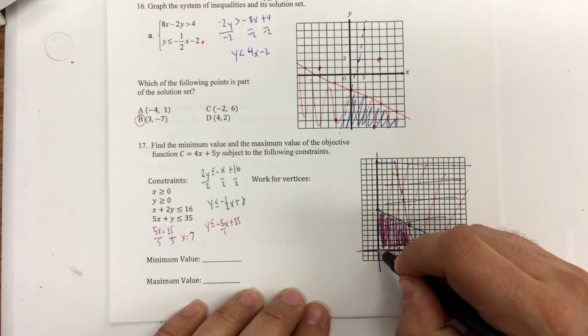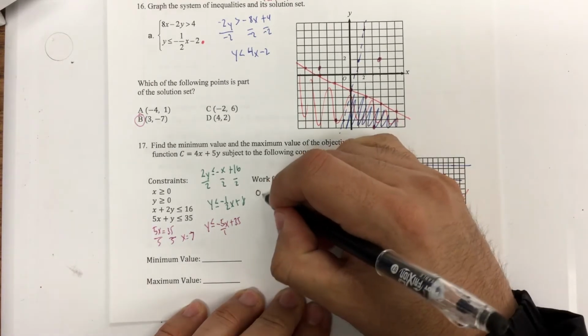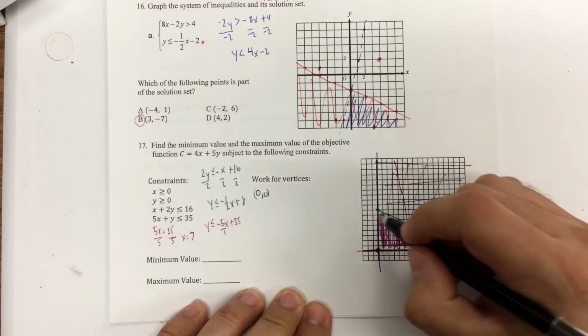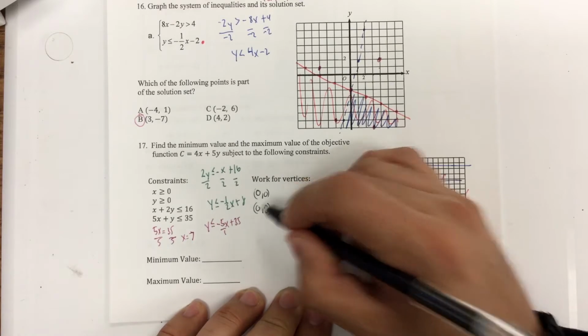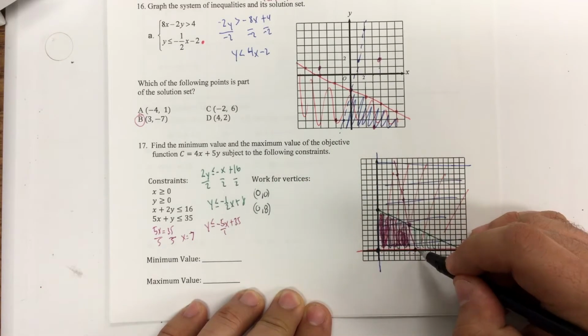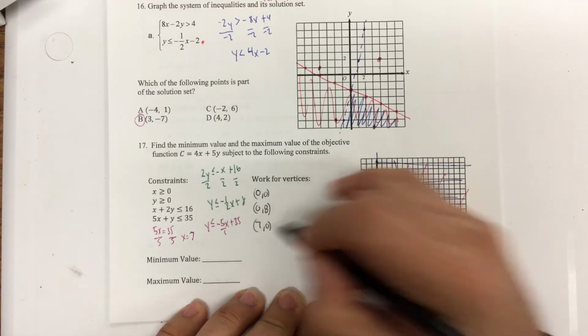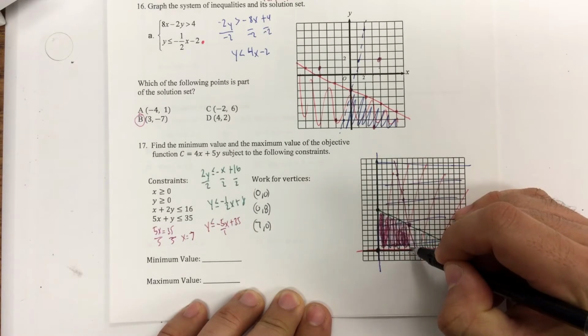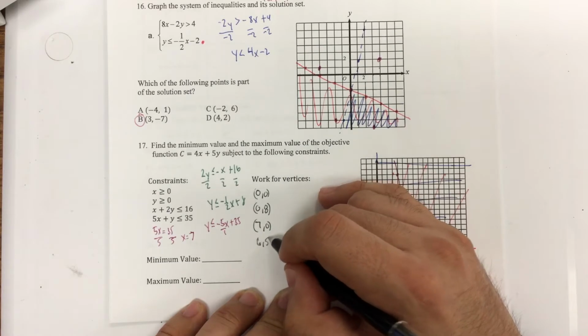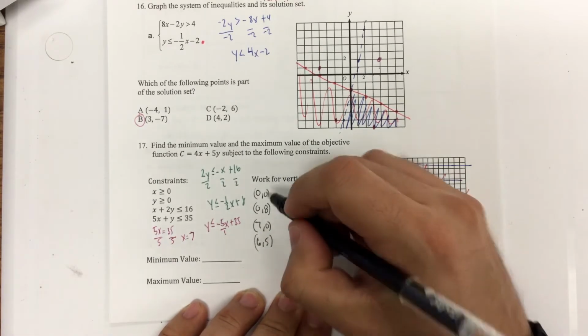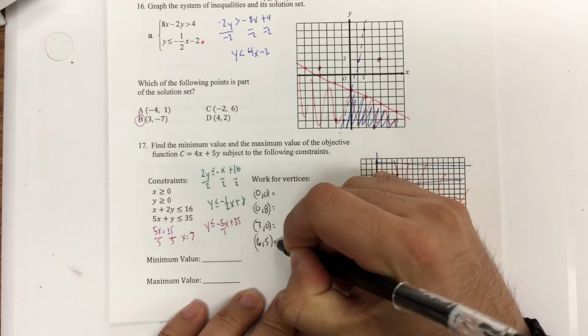So we're going to use our vertices. Our first vertex is going to be right here at 0, 0. My second vertex is going to be right here at 0, 8. My next one, I can use this at 7, 0. And the last one can be at 6, 5. Then I'm going to plug these numbers into the objective function.